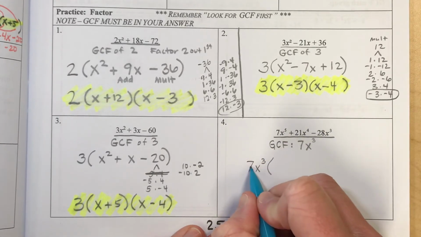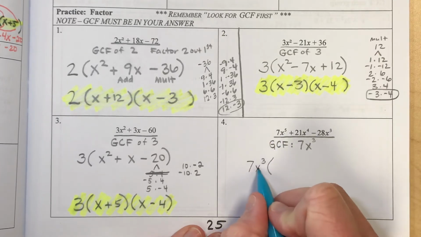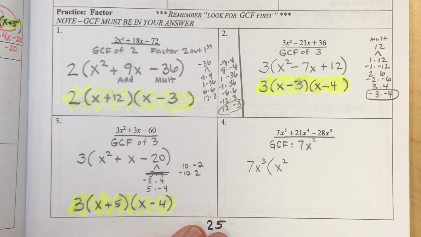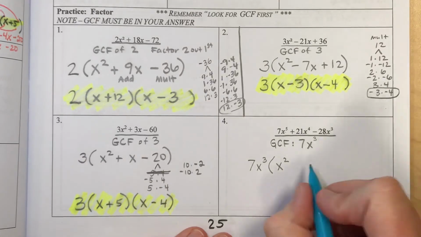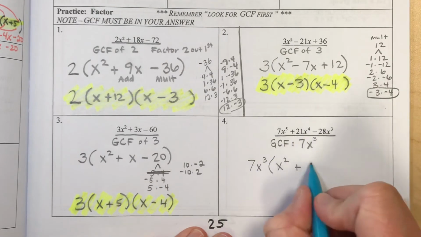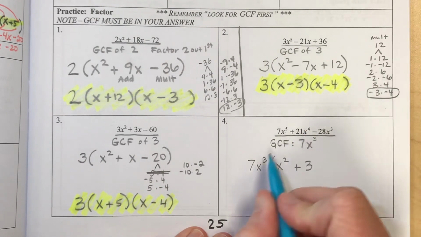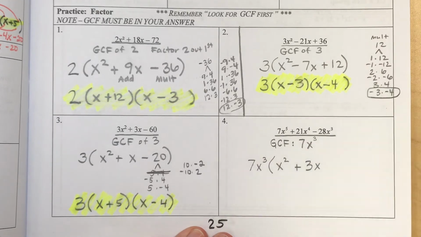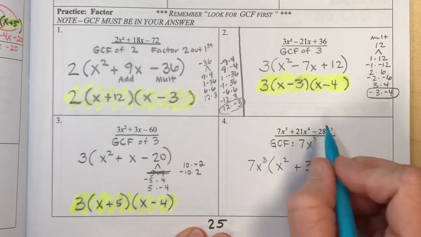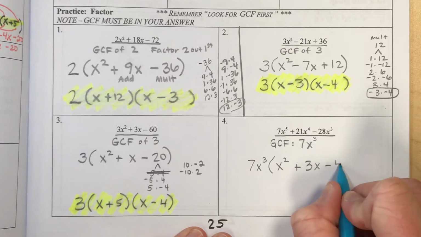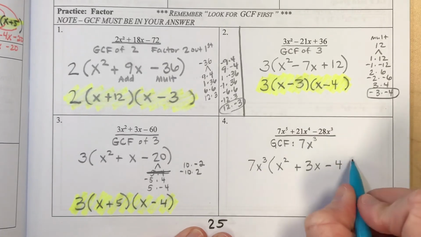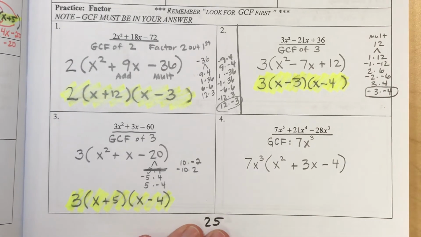7 divided by 7 is 1. X to the 5th take away 3 would mean I have 1x squared, which is what I told you we'd have. And then my middle term, 21 divided by 7 is 3. If I had 4 x's and I take 3 away, I'm left with 1x. And then 28 divided by 7 is 4. If I took all 3 x's out, there are no x's that remain.